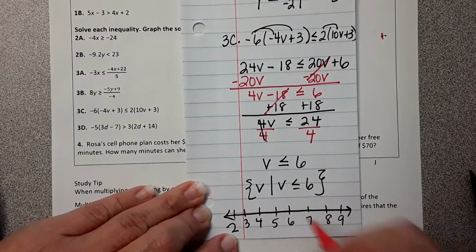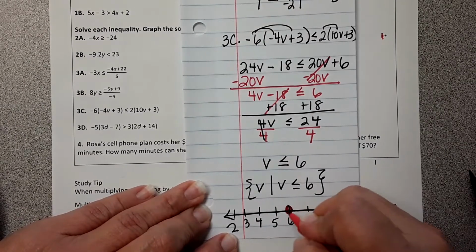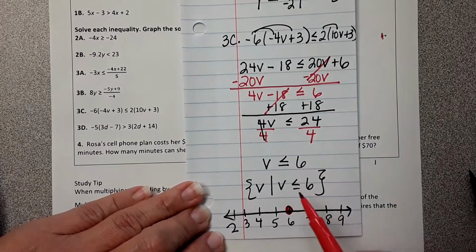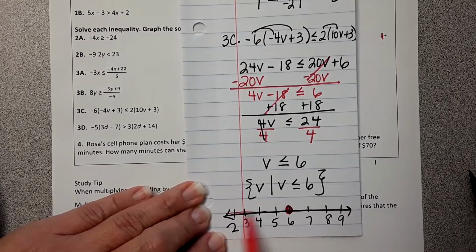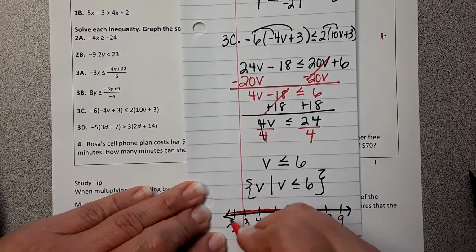It has a line underneath it, so it means it includes it. What does this mean? It means I want all numbers less than 6, or less than or equal to 6. Well, 7 is greater, I want less than, so I'm going to shade this way.